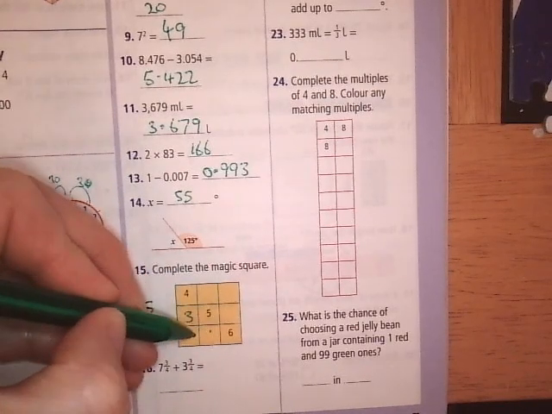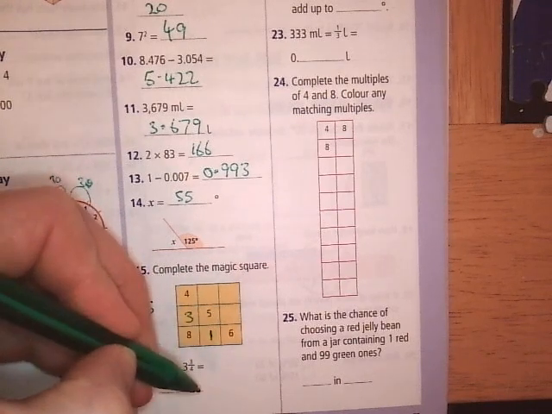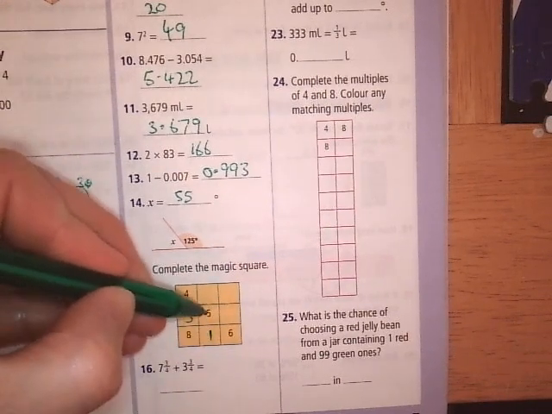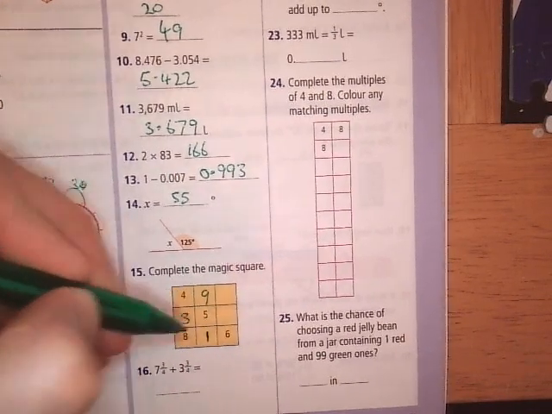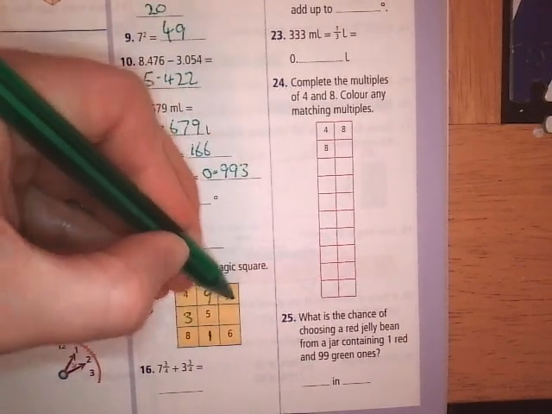I'll just fill in the rest here. So 8 plus 6 is 14. So it has to be 1. 1 plus 5 is 6. So this has to be 9. 4 plus 9 is 13, so this has to be 2.